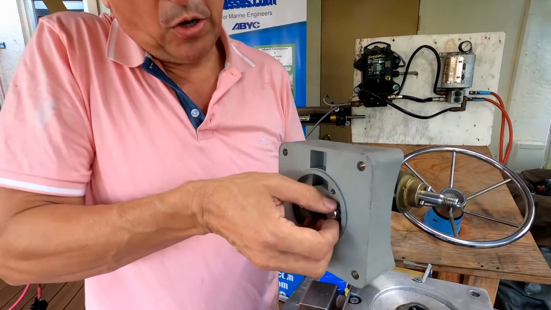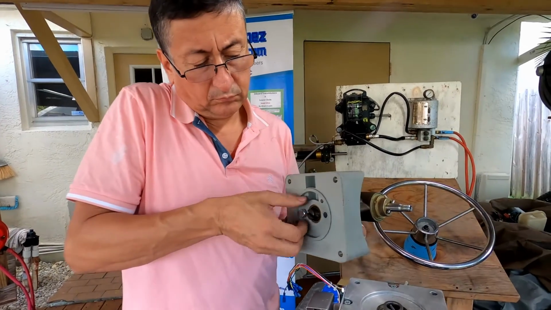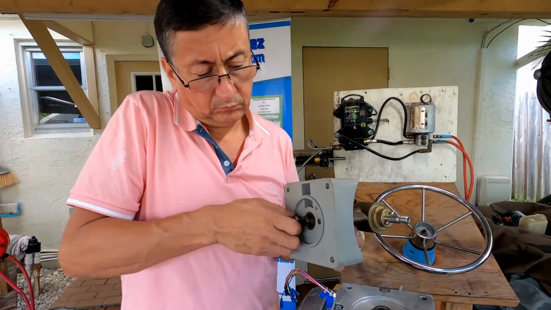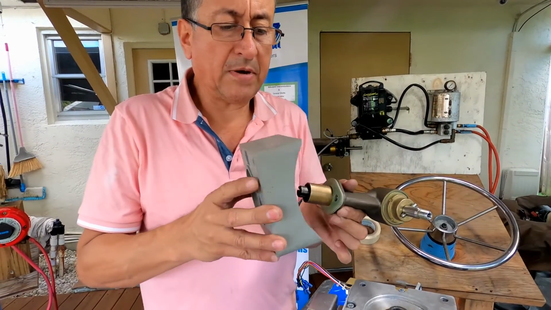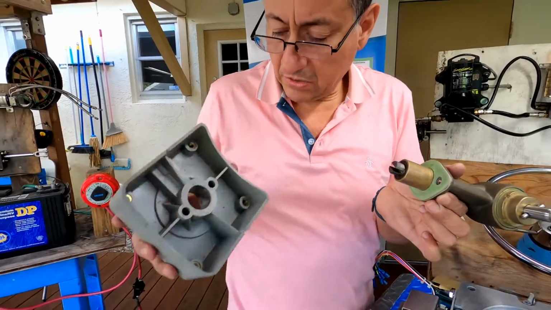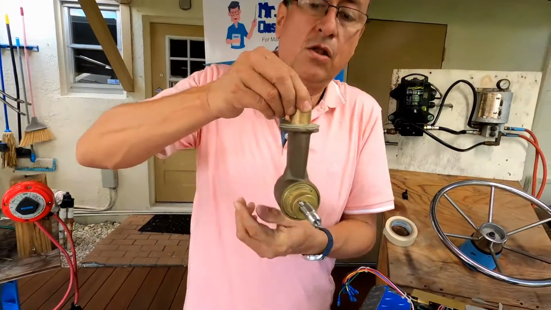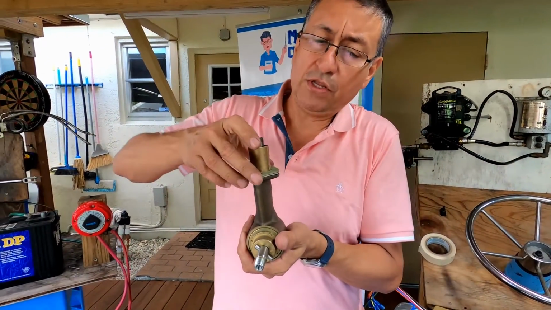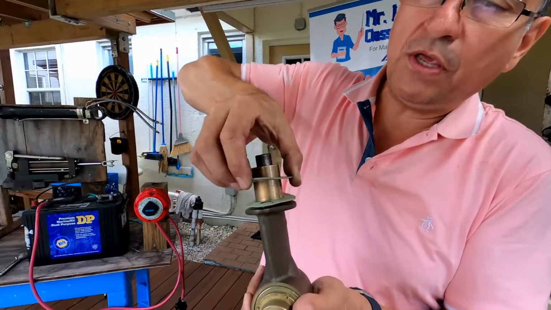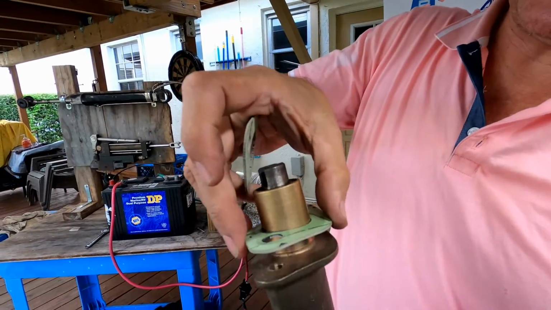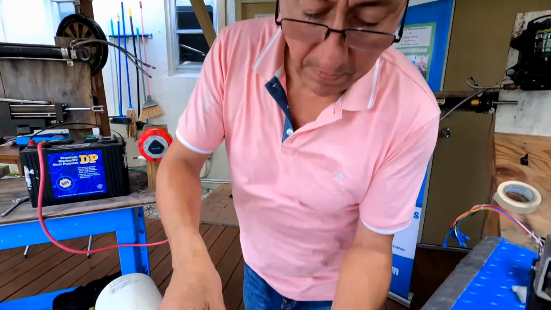We are going to remove those bolts. And right now the bracket is ready to be installed on the boat. That's the bracket. And this is the lower unit. The lower unit comes with two gaskets. Be careful with the gaskets because one gasket will be used outside and the other gasket will be used inside. This is the lower unit that will be located here.